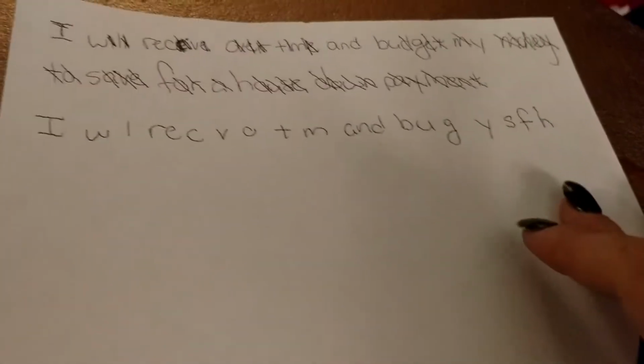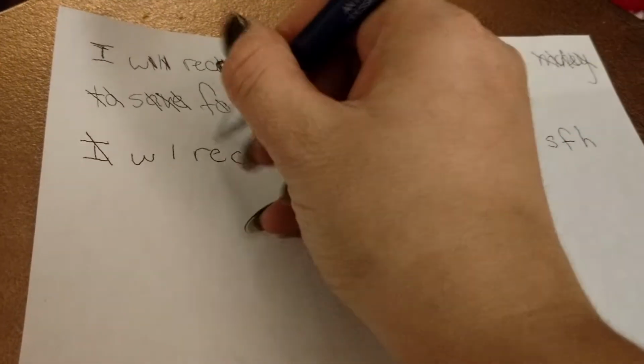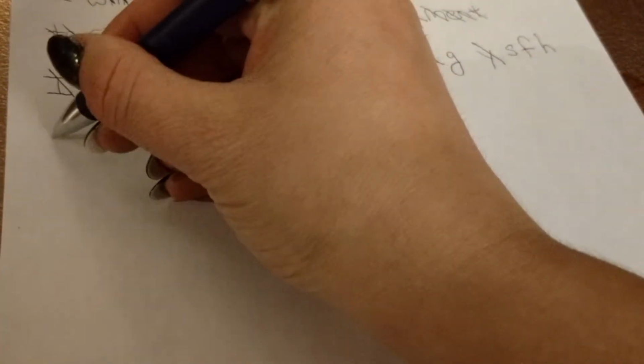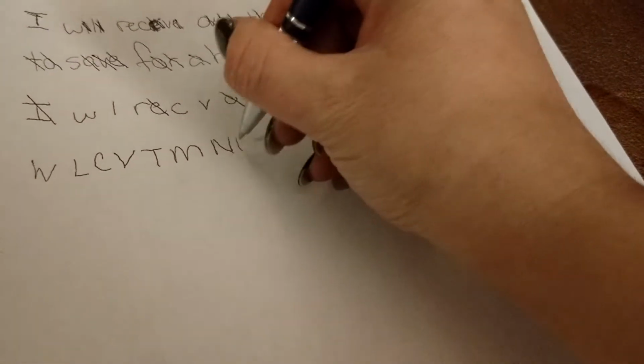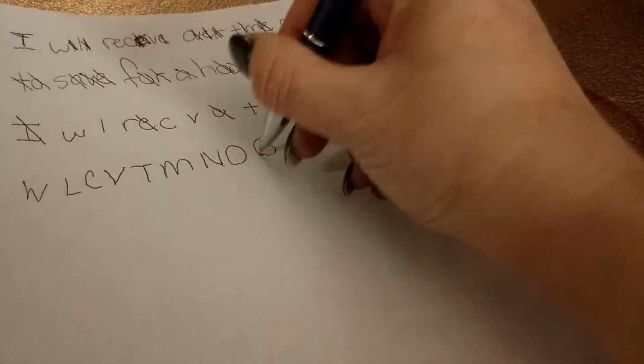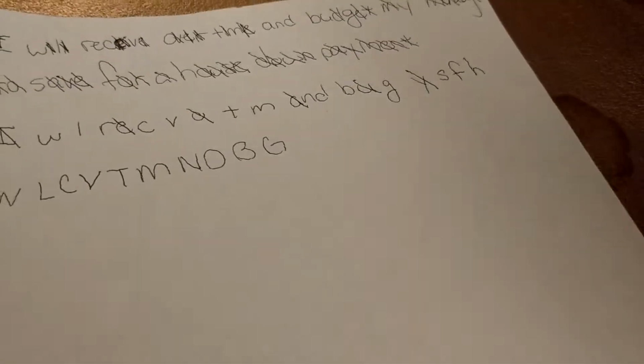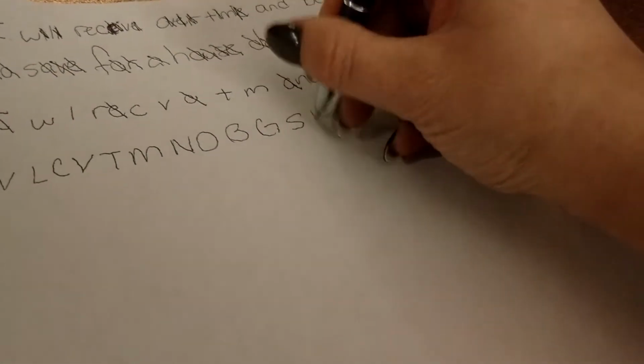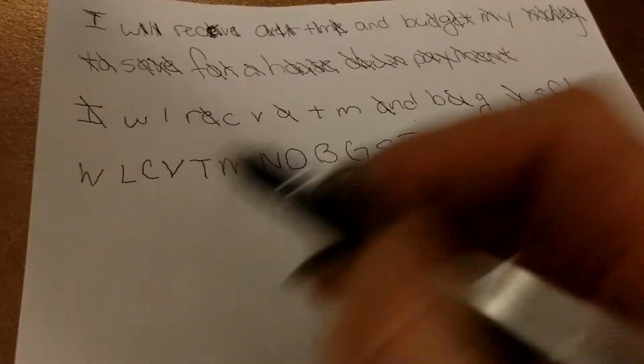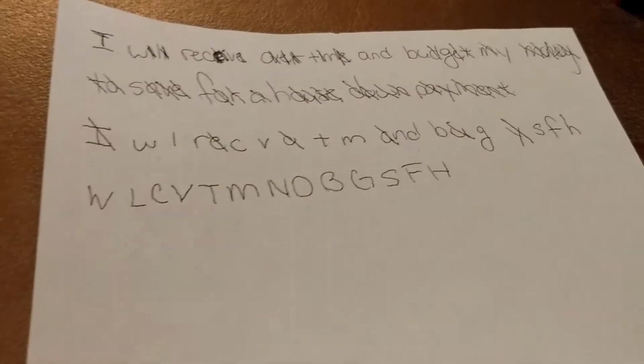Now obviously this is a very long list, so we're going to go ahead and cut out all of the vowels. And we're going to include Y just because. Okay, now we have a W, an L, C, V, T, M, N, D, B, G, S, F, and H.